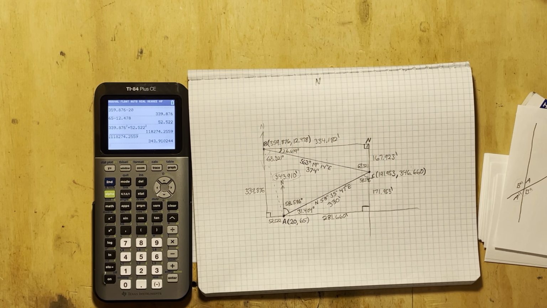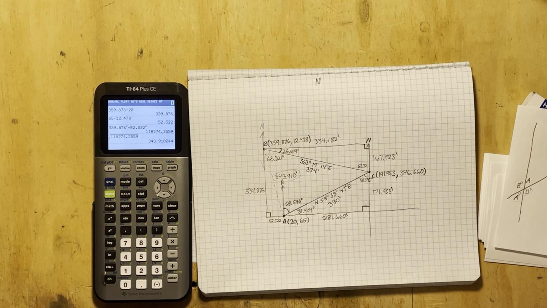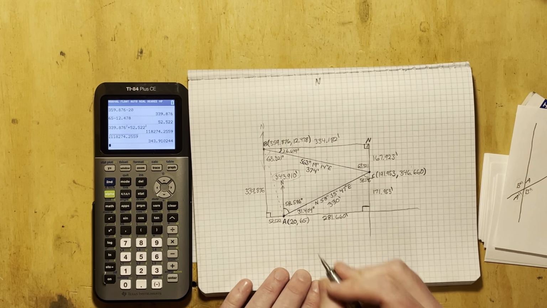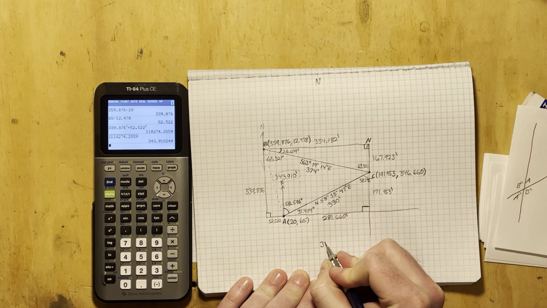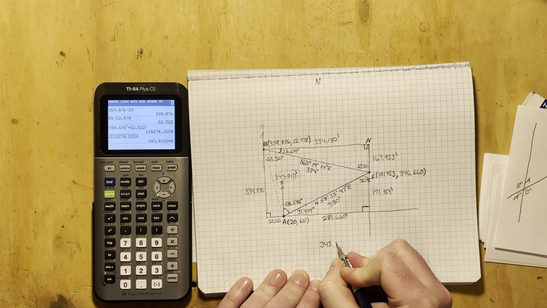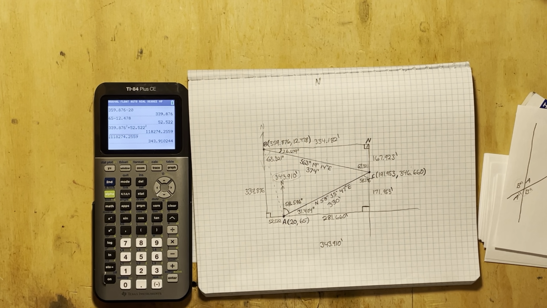Okay, so that is the length of that line. So we know we're starting to get answers here. So we now know that between A and B is a line that is 343.910 feet in length. Let's find the bearing of that line.